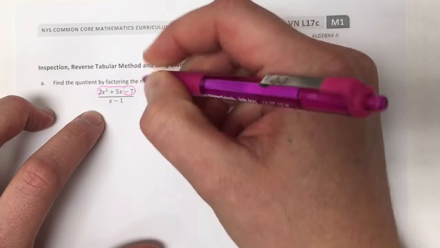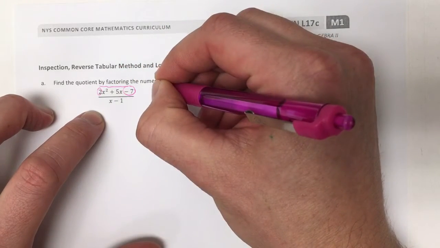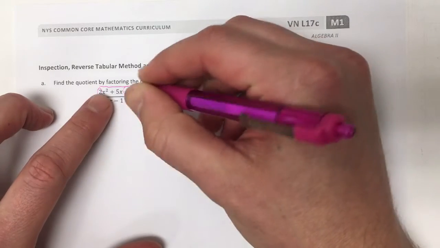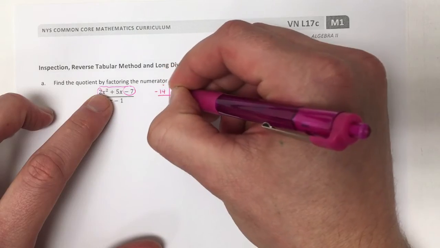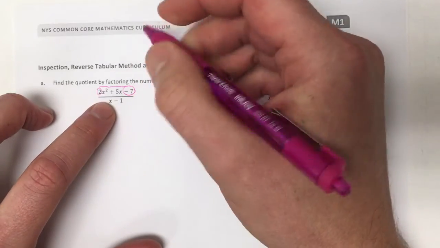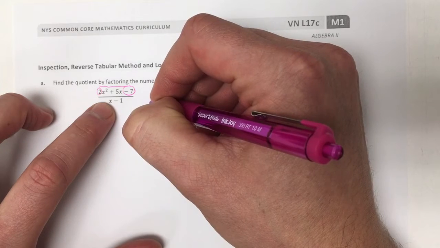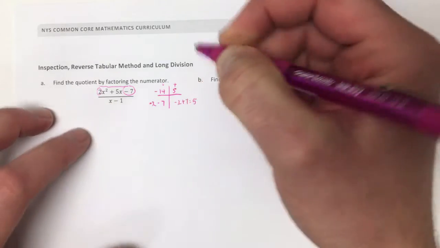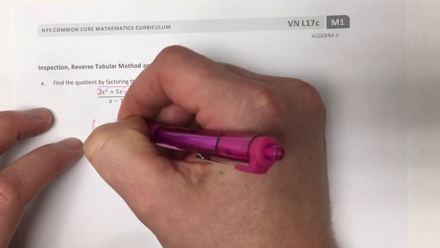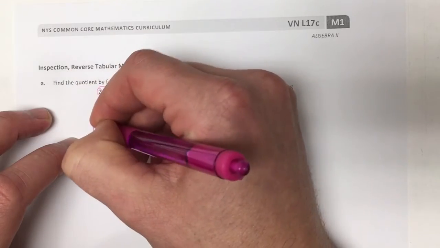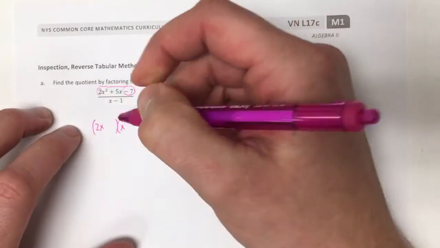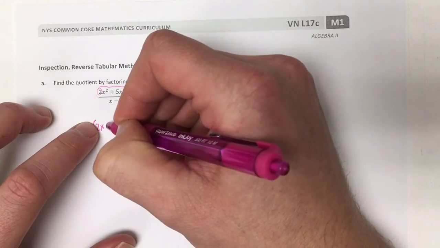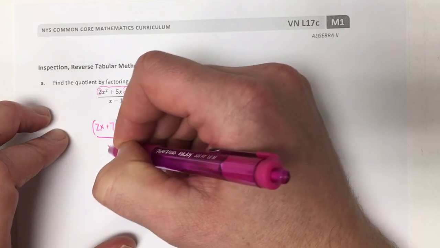Just to remind us on how to factor this, this would be 2 times -7, which is -14. And that's my product side. My sum side is +5. What number is multiplied to -14, but sums to +5? That's -2 times 7. So -2 plus 7 equals +5. And if I'm factoring the numerator, 2x times x gets me to 2x squared. What times 2 equals -2? 2 times -1. Put the +7 over here, all divided by x minus 1.